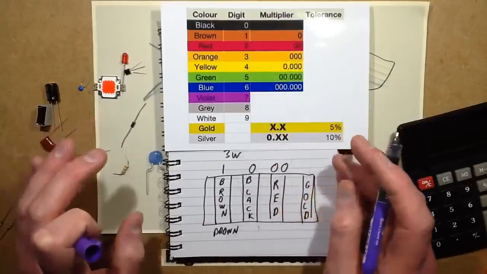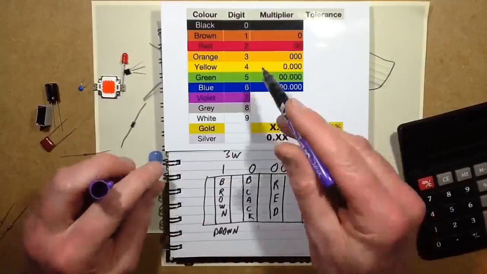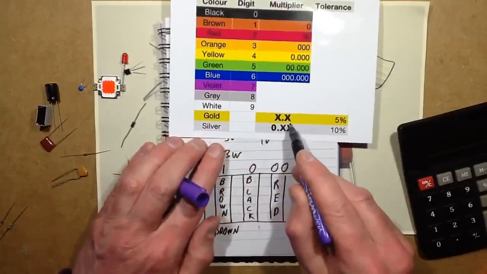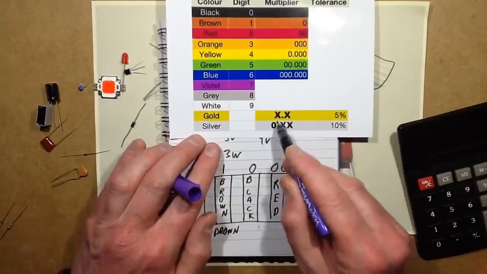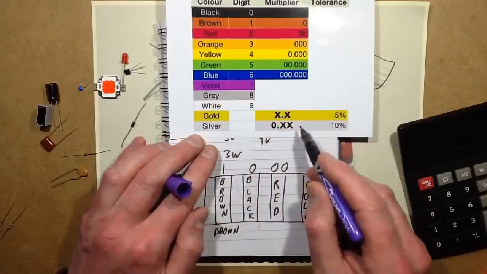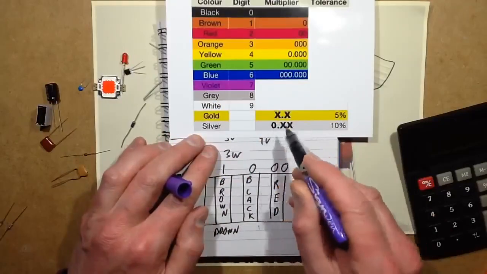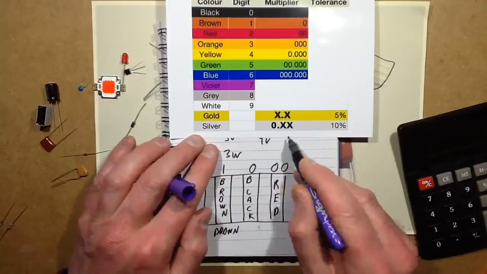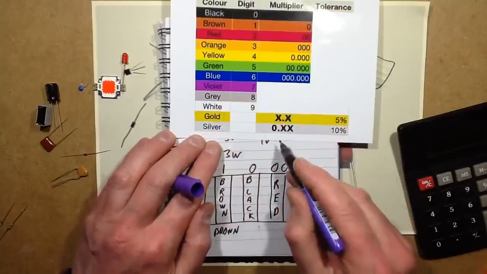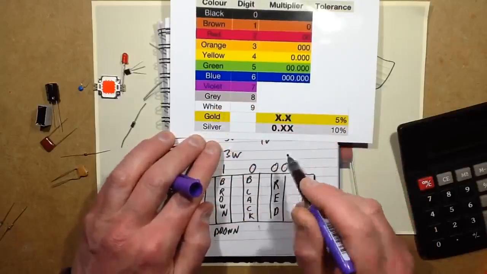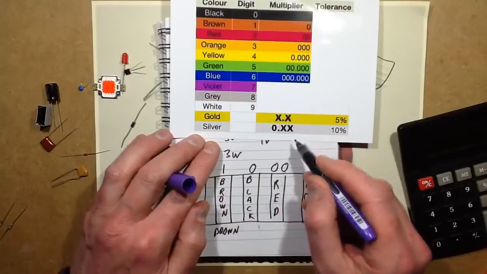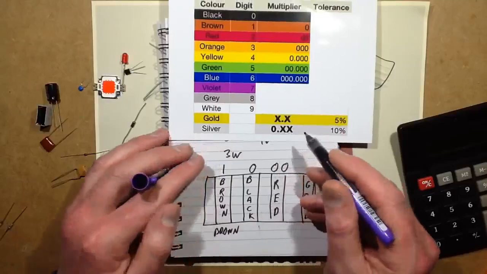If it's going to be a much lower value, like 4.7 ohms, you'll get basically a divider, either gold or silver. If the first two digits are followed by a gold band, it will be first digit, point, second digit. So for instance, 4.7 would be yellow, violet, gold. For even lower values, I can't say I've ever really come across silver often. It's 0 point and then the first two bands. So in the case of the 4 and 7, the yellow and violet, it would be 0.47 ohms, a very small value.